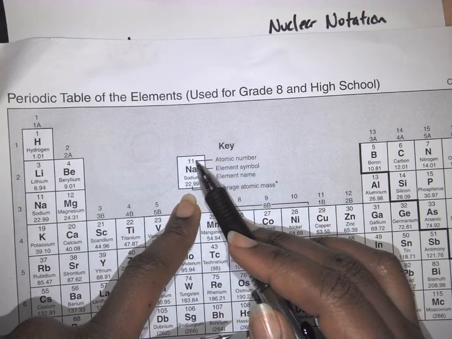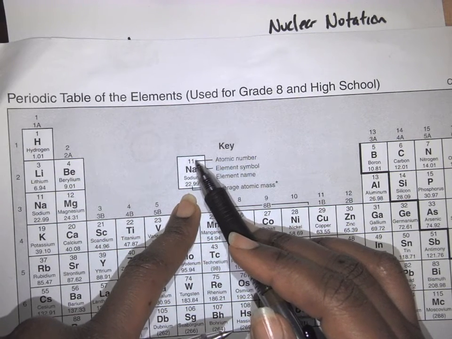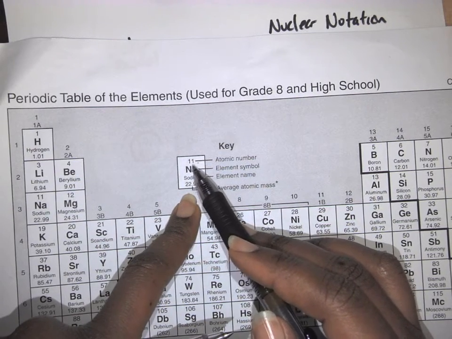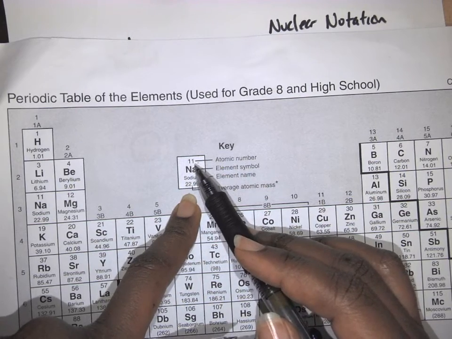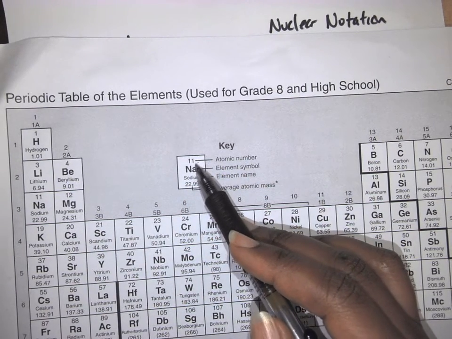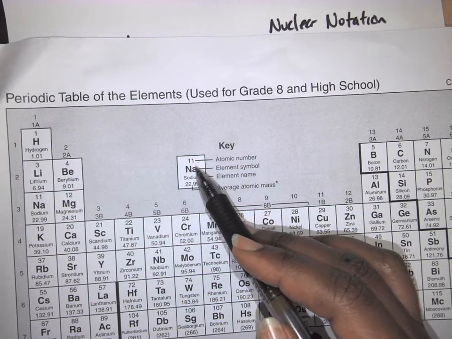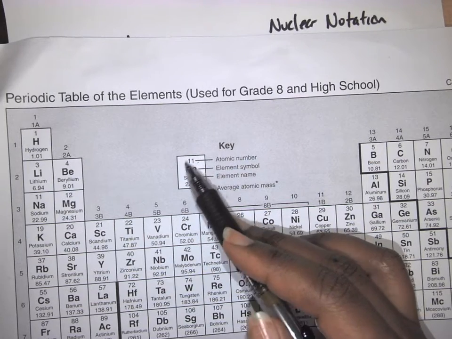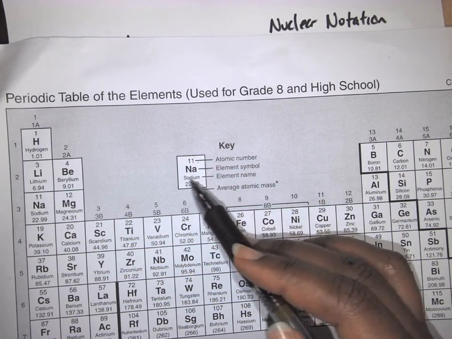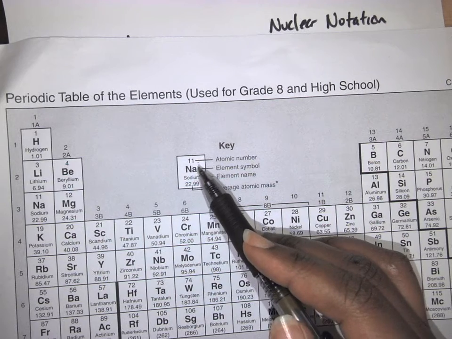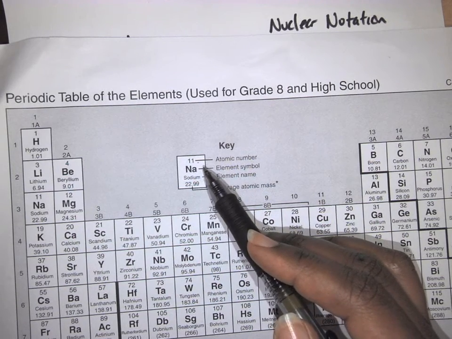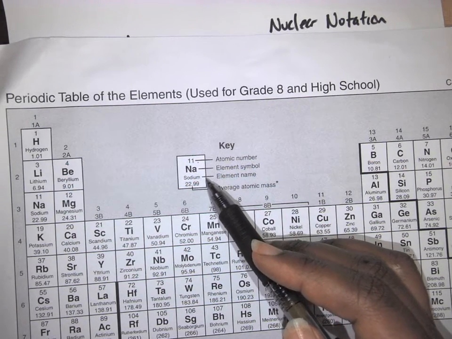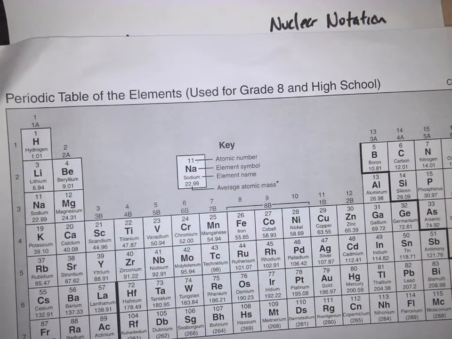Now, the atomic number, which is equal to the number of protons, is the identifying characteristic of the element. What do I mean by that? If you look at sodium, for example, it has an atomic number of 11. That means that if you have an atom that has 11 protons, or an atomic number of 11, you know it's sodium, because all sodium atoms and only sodium atoms have an atomic number of 11.